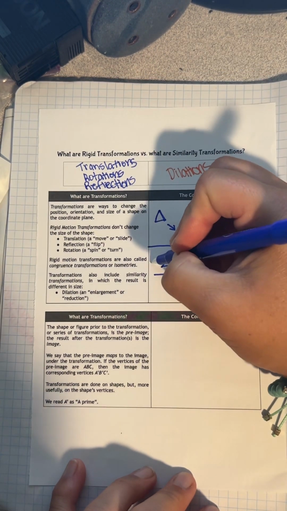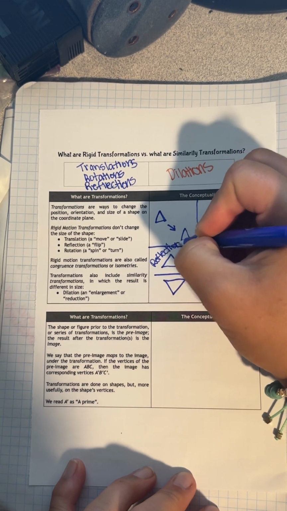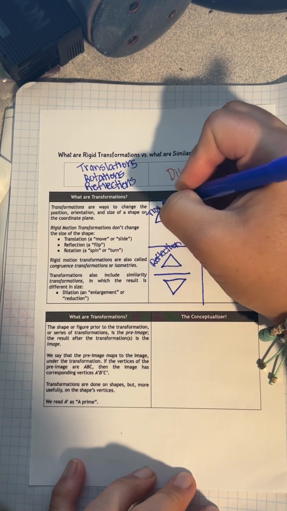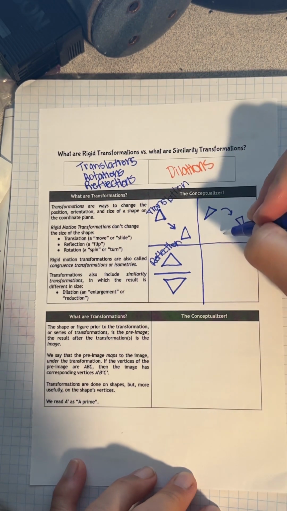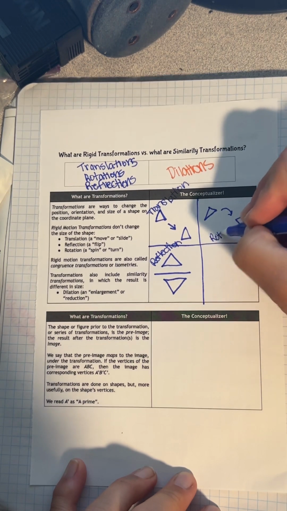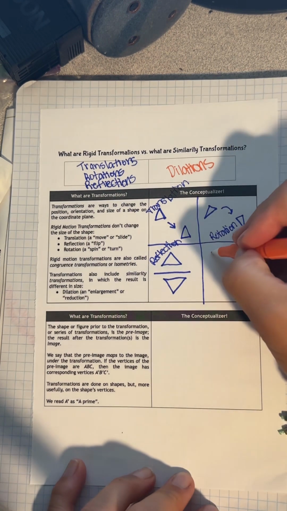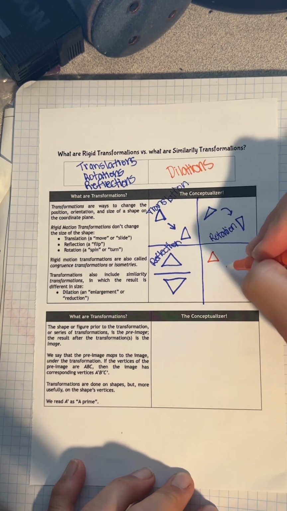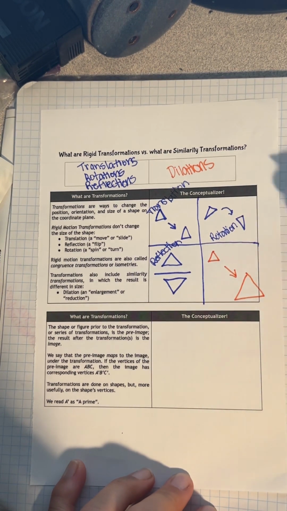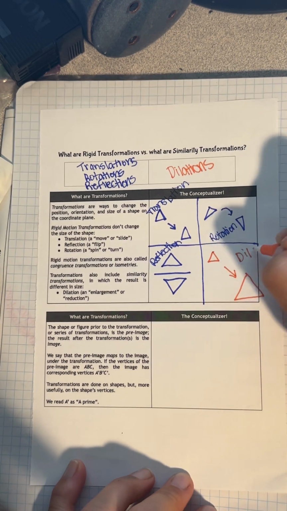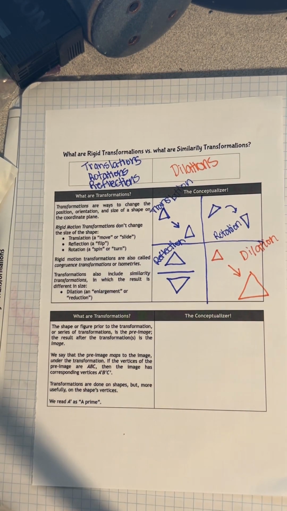reflection. So it may help if I label these. Reflection, translation, and the rotation. And then the last one is the one that makes something enlarged or shrunk, right? It's the dilation. So those are the four main types of transformations.